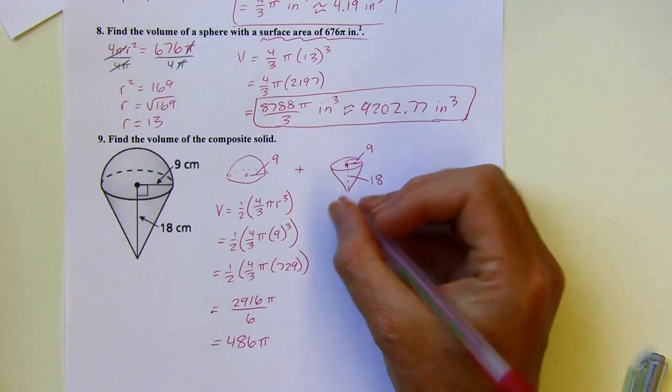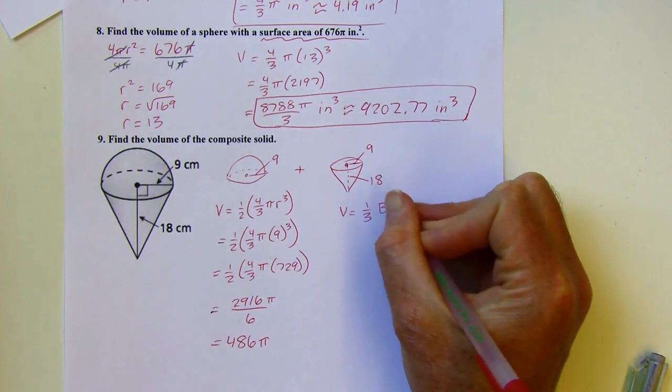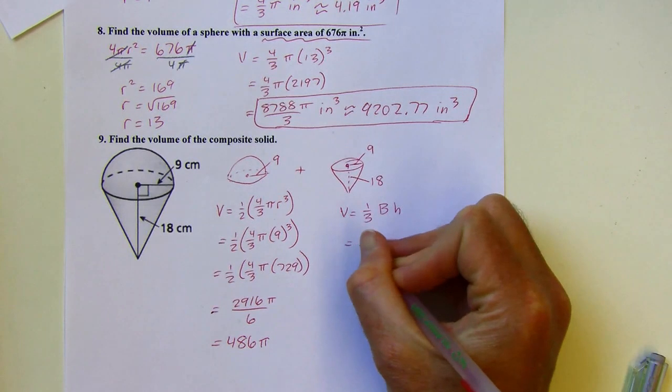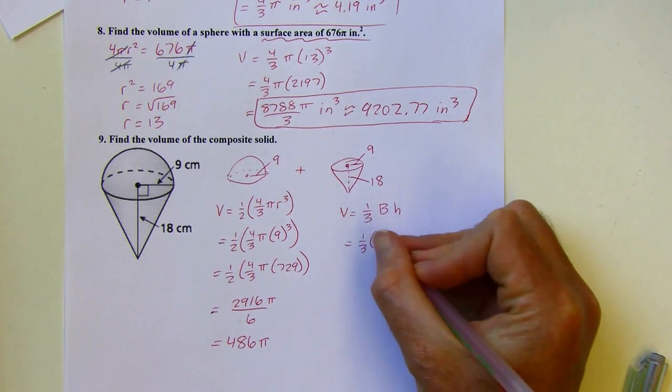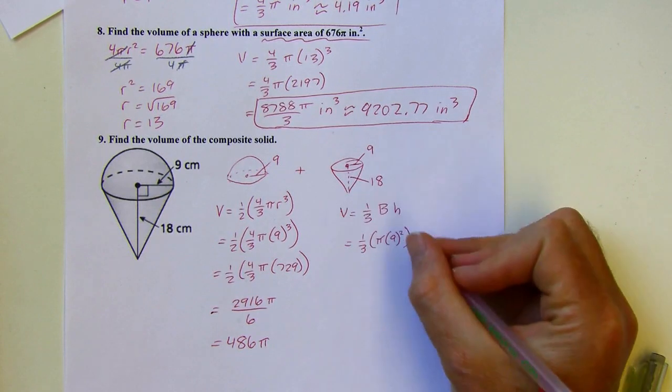All right, and then let's move to the cone. So cone, we've got 1/3 area of the base times the height. Area of the base I'll get with pi r squared since it's a circle. And then my height is 18.